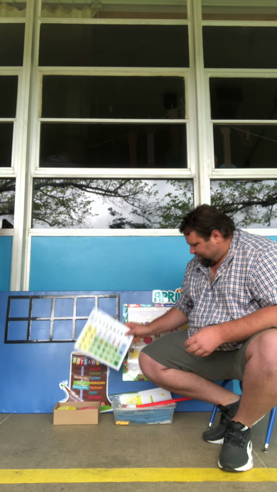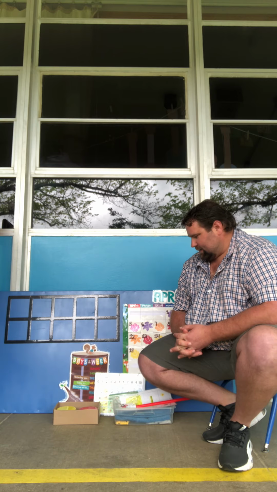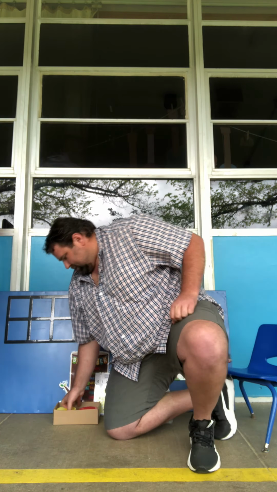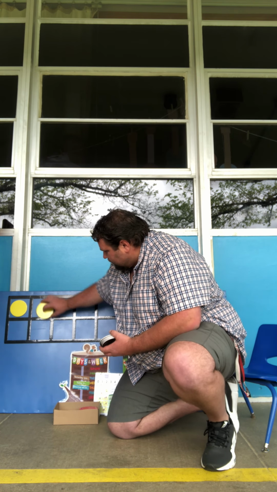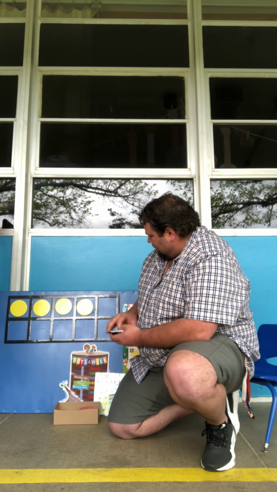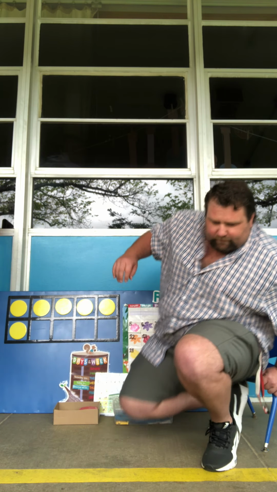So now, I'm just gonna pick a random number and we're gonna put it in there. Oh, let's see. I got it. I'm gonna place 6 yellow circles in our 10 frame. So let's count them together as I put them on there. 1, 2, 3, 4, 5, and 6.